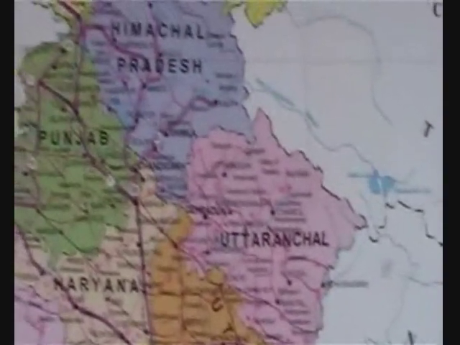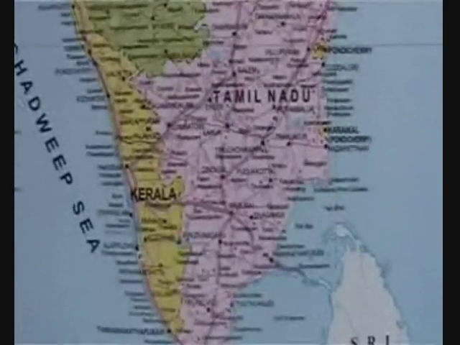Classical Indian dance has had well over 2,000 years to evolve and spread. India is a huge and ancient country, and there are 7 major Indian classical dance styles from different parts of the country.